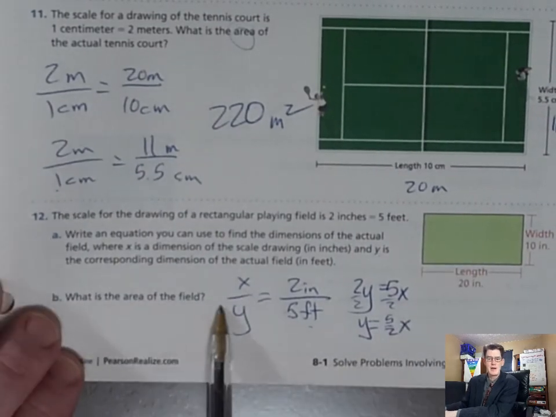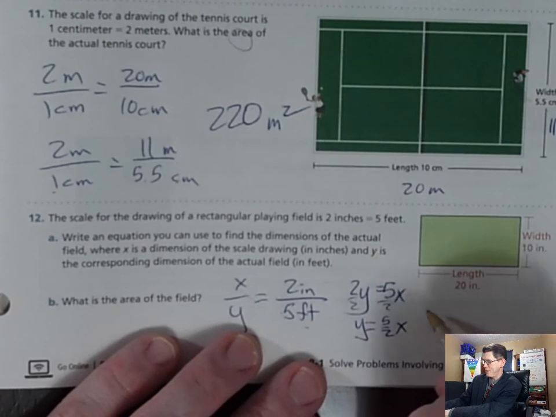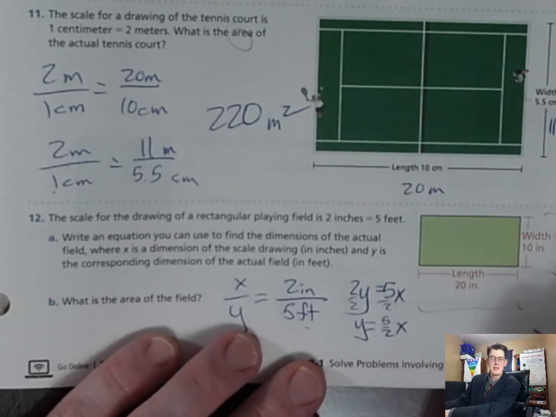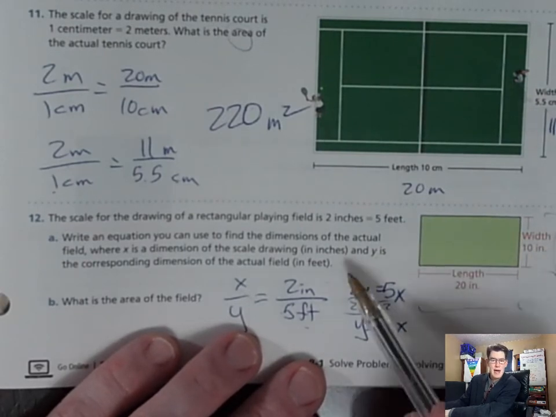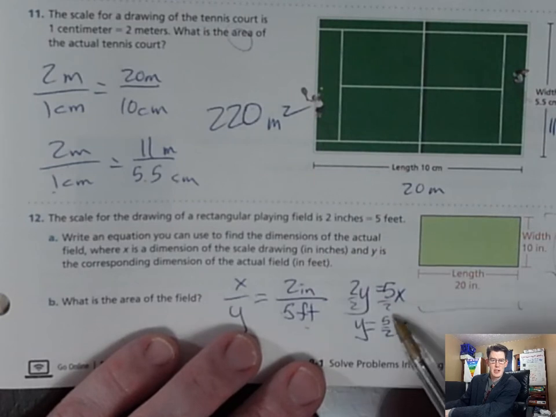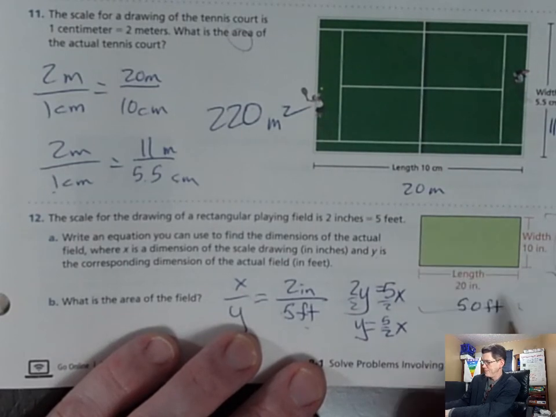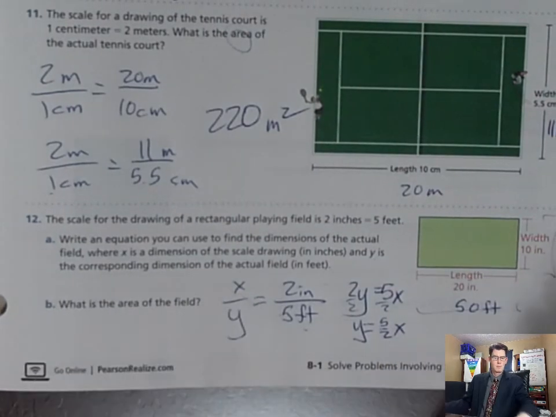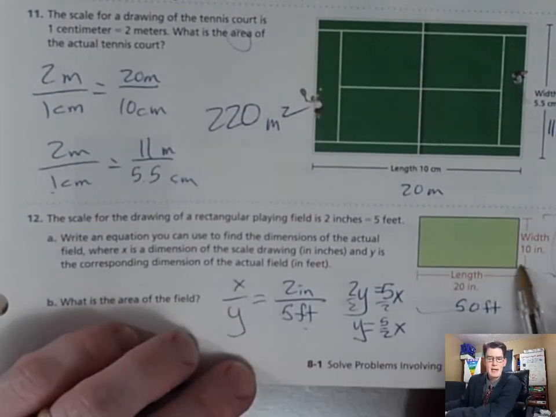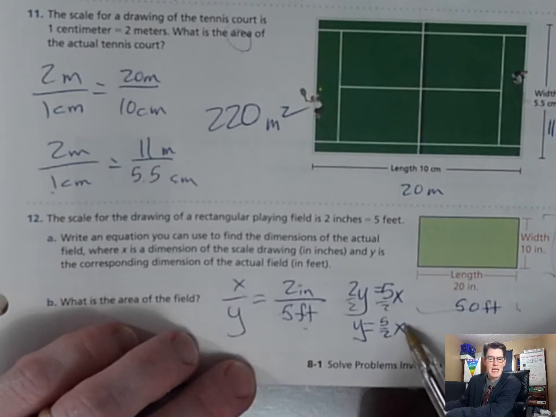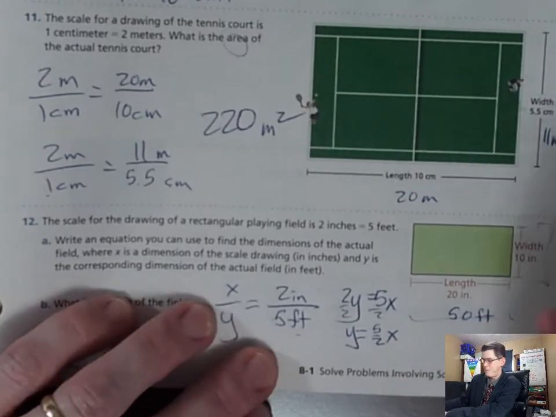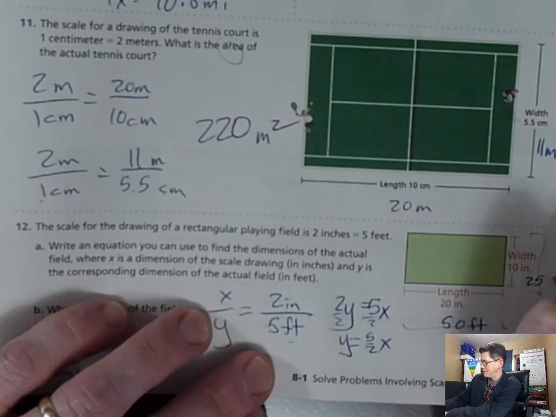So what's the area of the field? Well, we have to find out what the real length and real width is, then we can go from there. So if x is the inches, so 20 inches, put 20 in there, 5/2 times 20, I mean, this is really 50 feet. I'm doing this fast to try to shorten this video. Almost lost power there. And then put the 10 in right here, put 10 in for x. So 50 divided by 2 is 25.